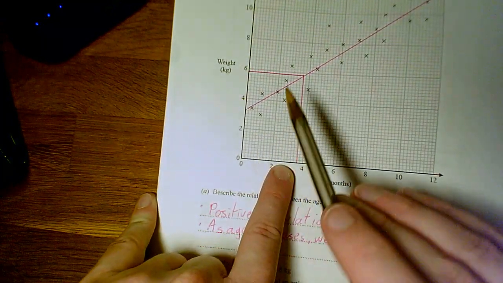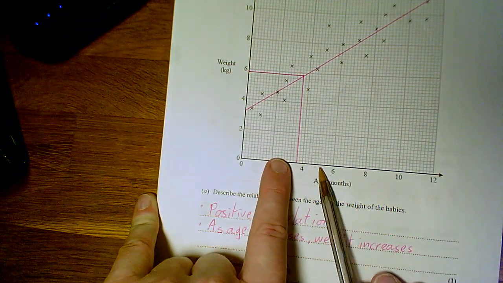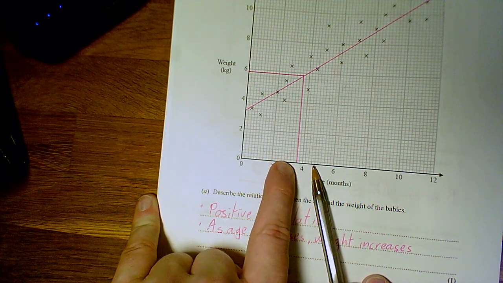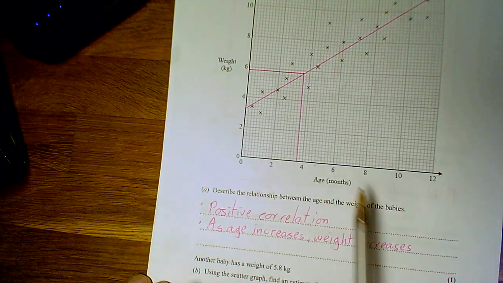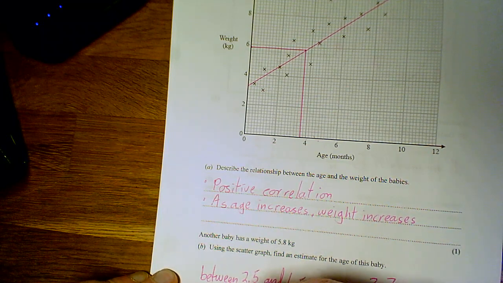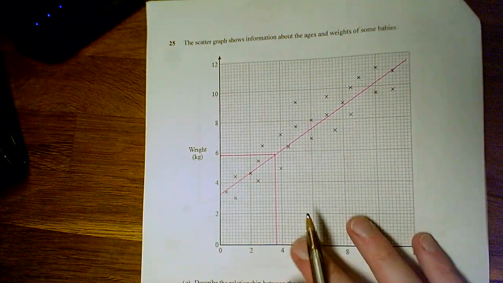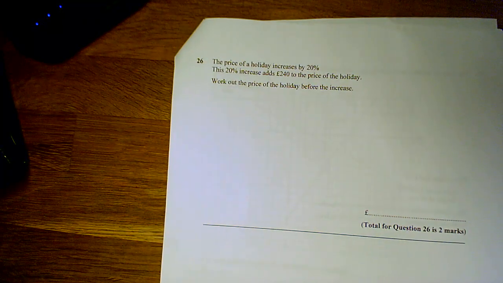So if you just sort of went, it's about 6 across, some bit down, you were almost certainly going to end up between those two. It really is a massive margin for error. Anything between 2.5 and 4.5 for 2 marks. So that's how we work things out on scatter graphs.